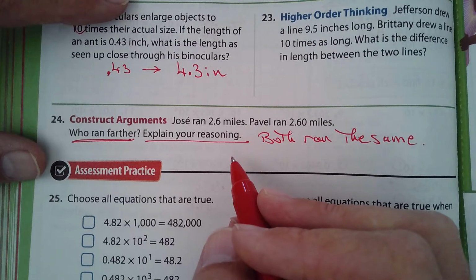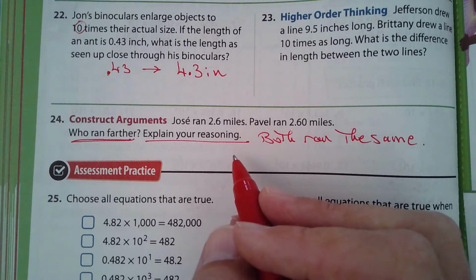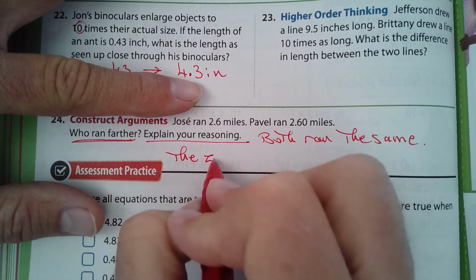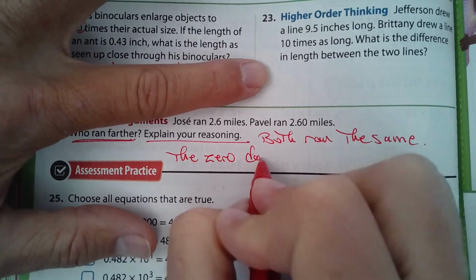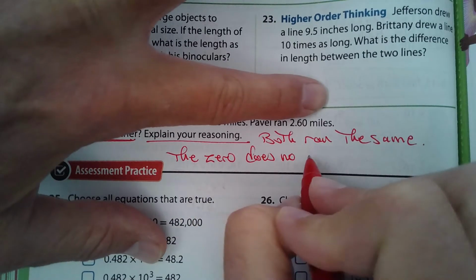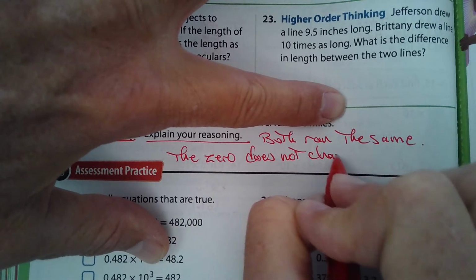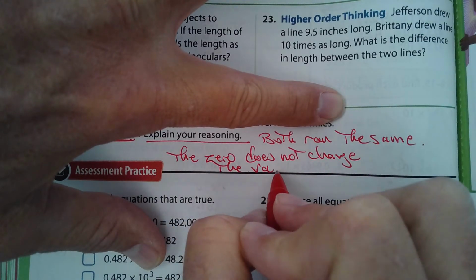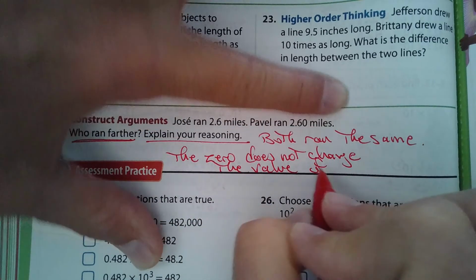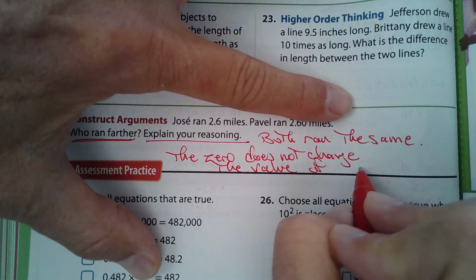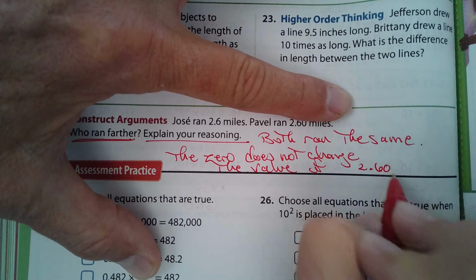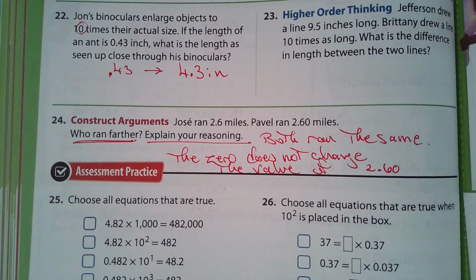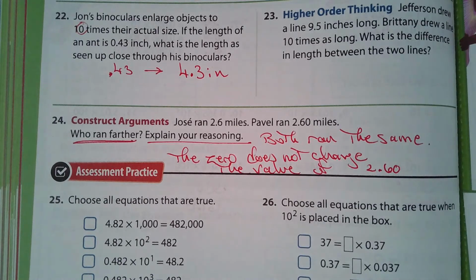2.60 miles just, that is beautiful. Put up 20 points. The 0 does not change the value of 2.60. Yeah, that was nicely put. Nicely put. Okay? All right, so there's your work.